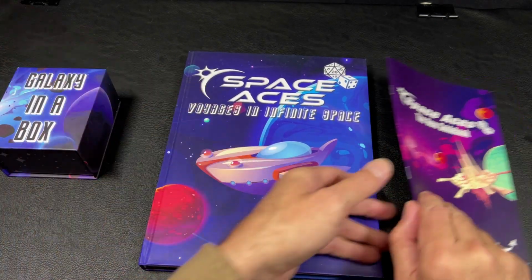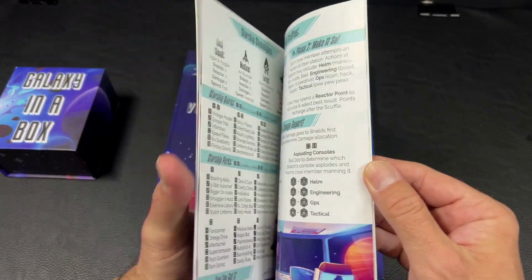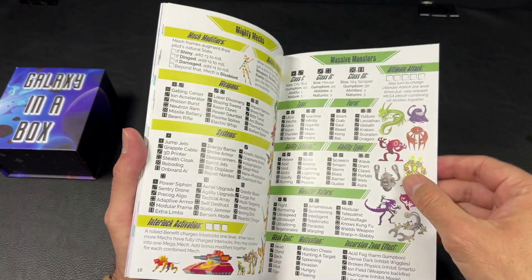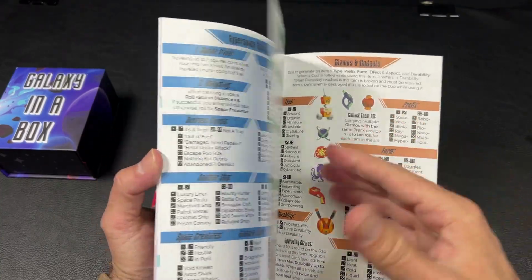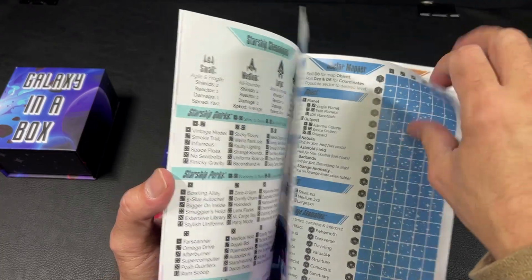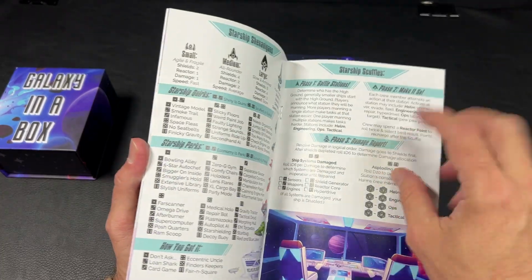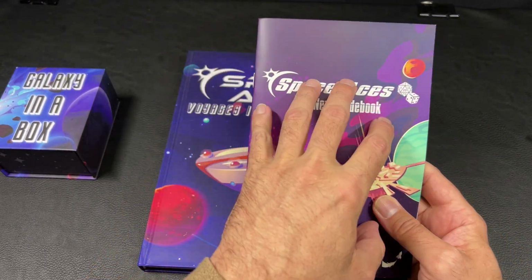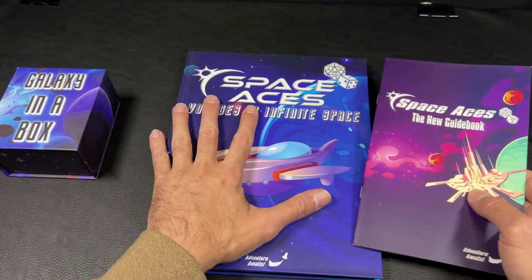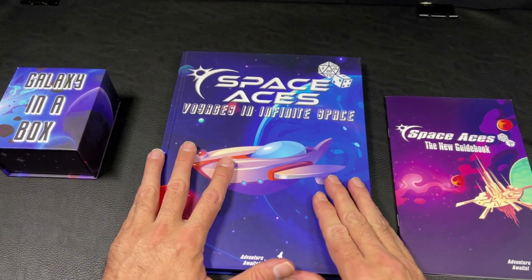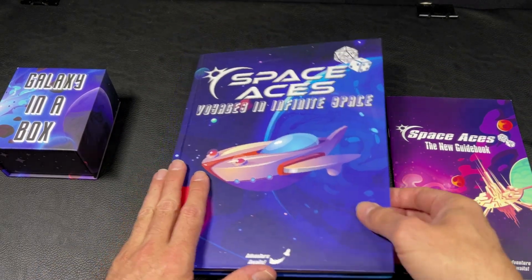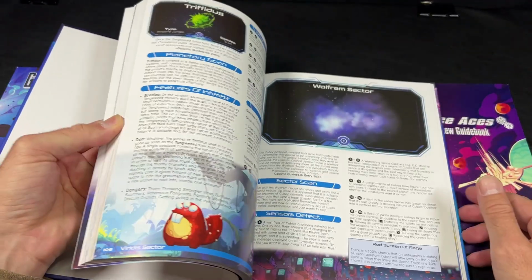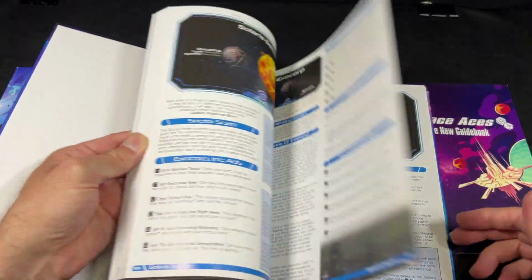And the new guidebook has a whole bunch of random charts that you can roll up to create things like different types of aliens and mechs and friends and enemies, gizmos and gadgets, different types of spaceships and different types of planets and things. And you can use these charts to augment all of the things that are also presented in Voyages in Infinite Space.